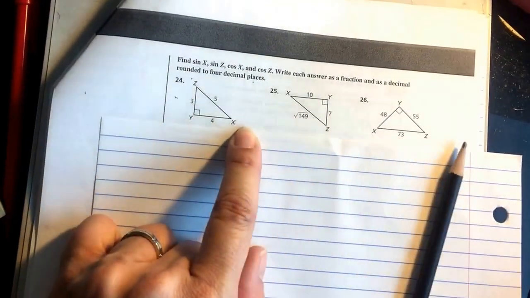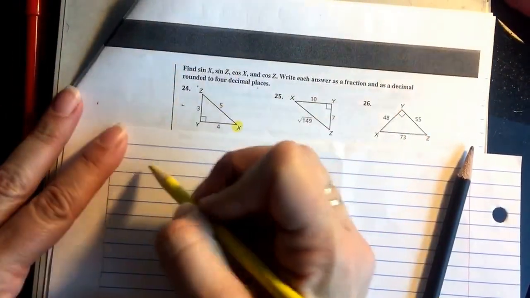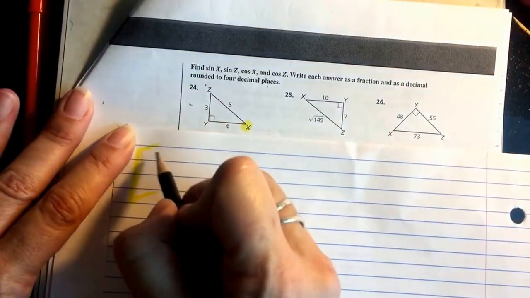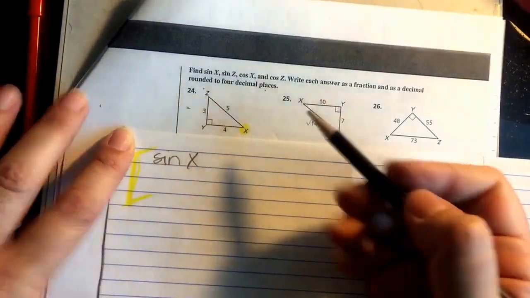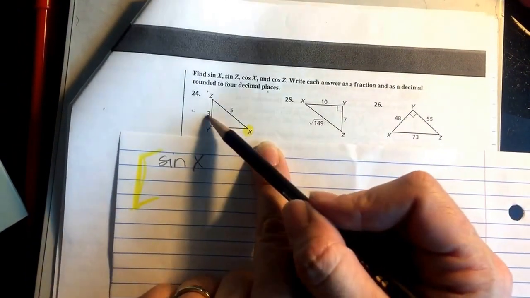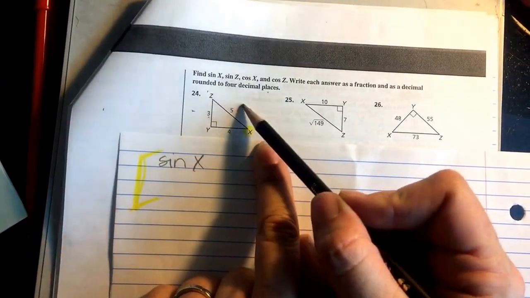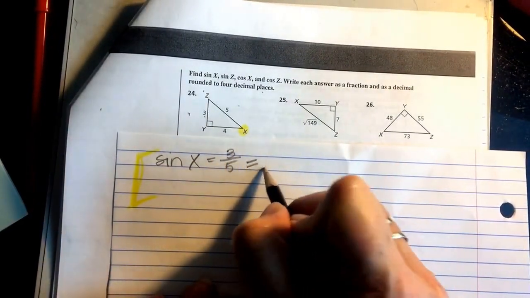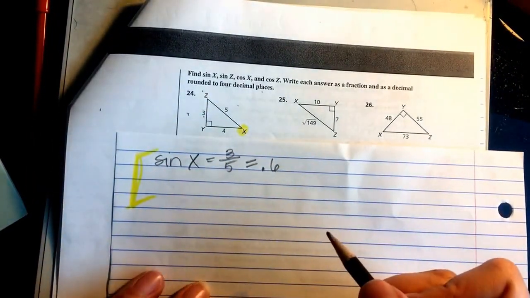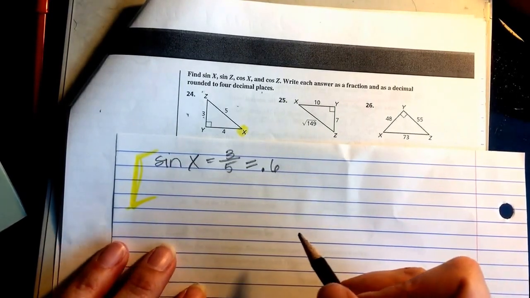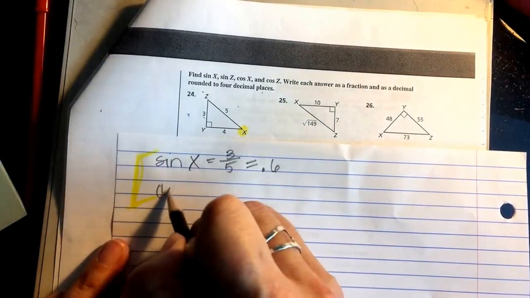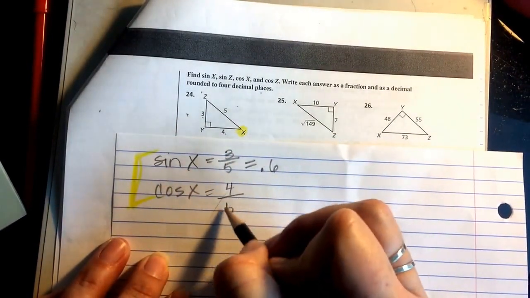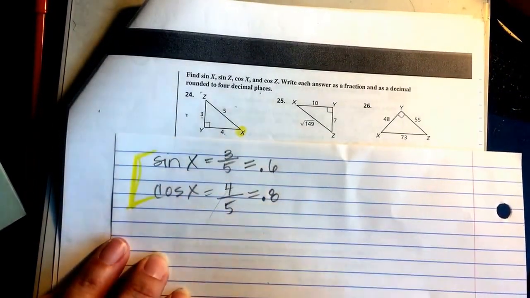If I go in at angle X, I'm going to have that highlighted in yellow here. Sine of X, when I come in from angle X, opposite is 3, hypotenuse is 5. Sine of X equals 3/5. I know for a fact that that is the terminating decimal 0.6. Cosine of X is the adjacent, which is 4 over the hypotenuse, and that is 0.8.